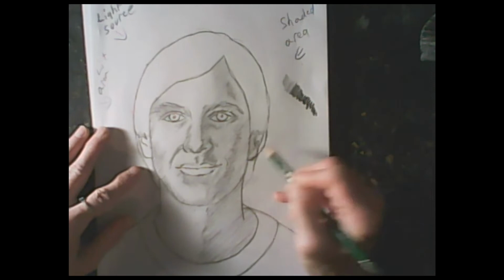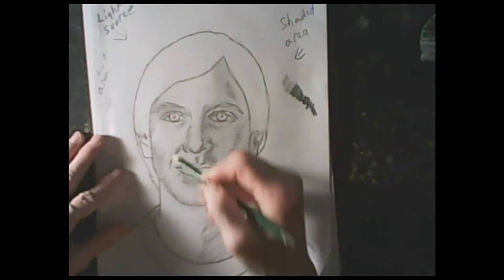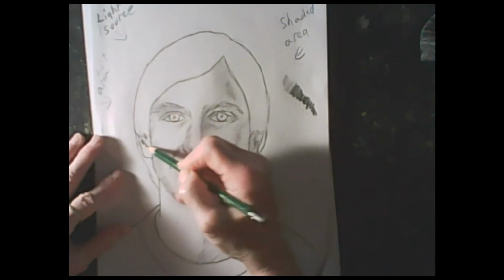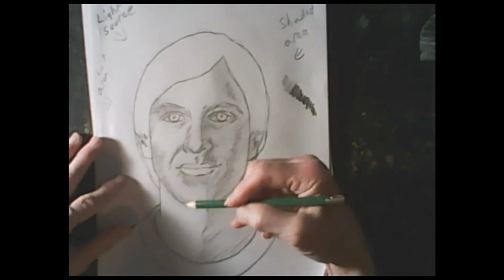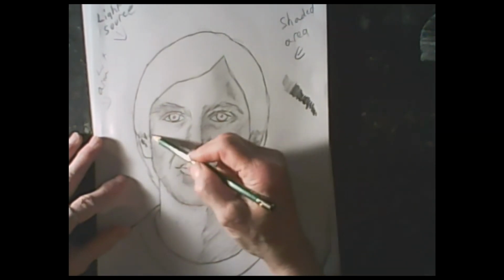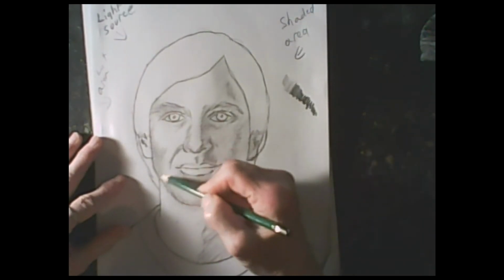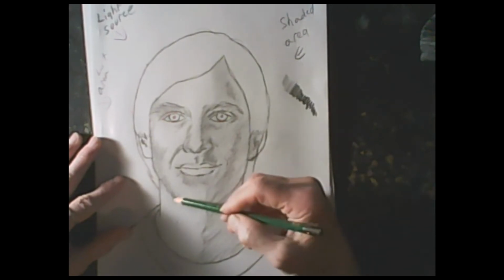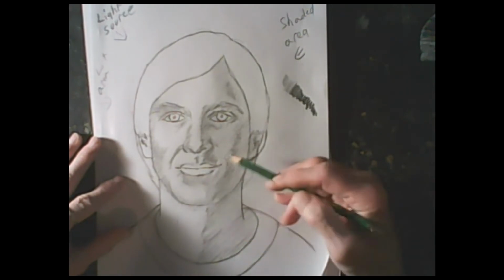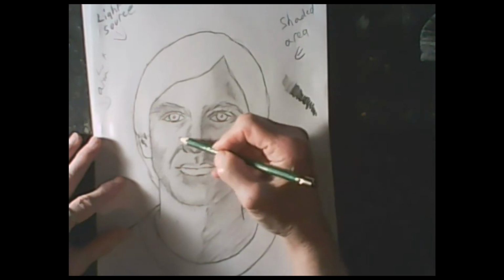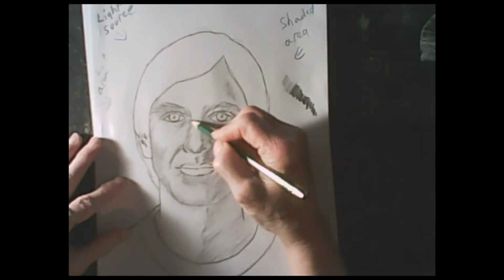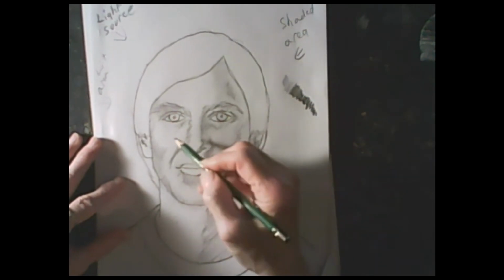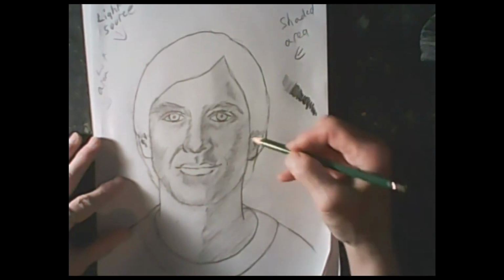But then right here, there's a little bit darker value. And over here, we have a little bit darker value. And let me put a little bit more in there just to show that. Okay. And let's see, then we have this right here. Okay, that looks good.